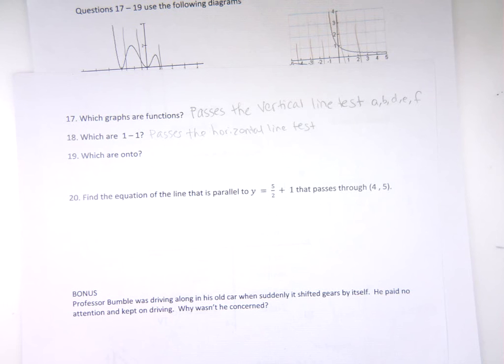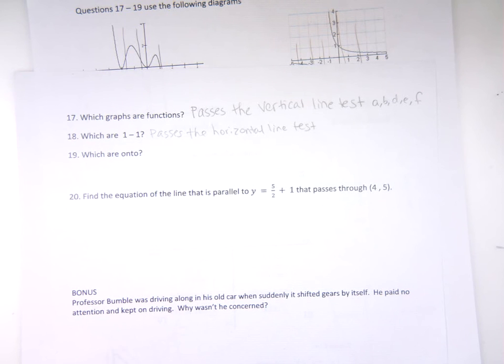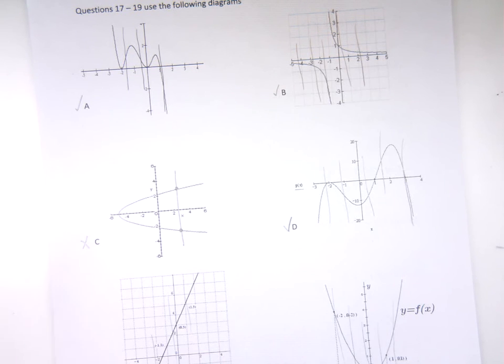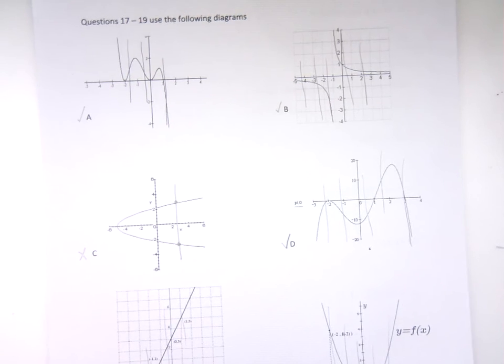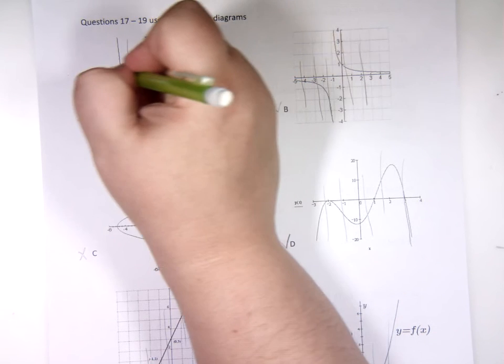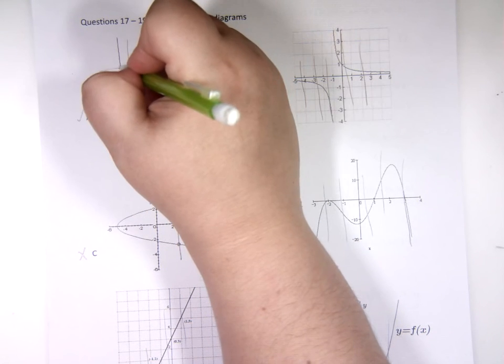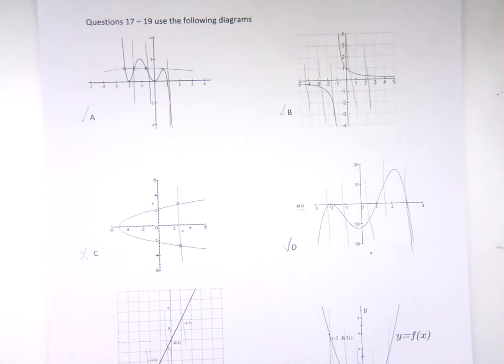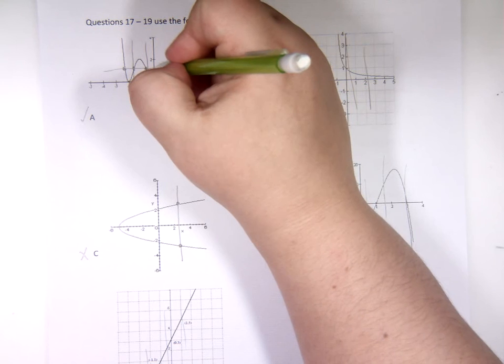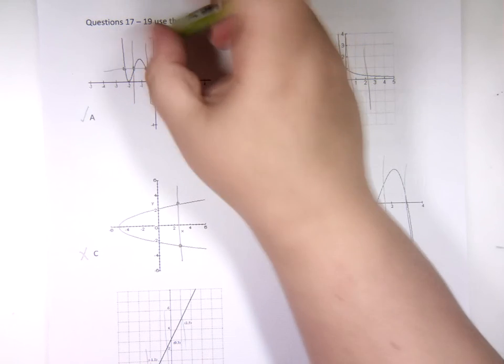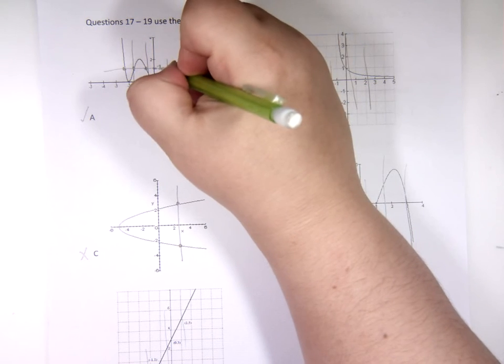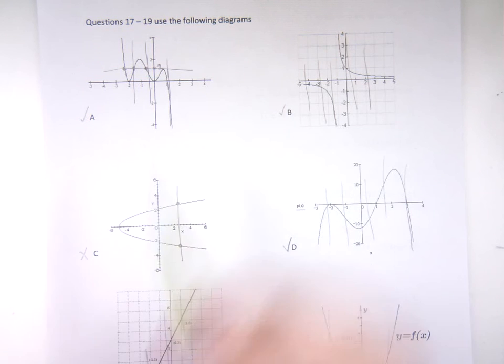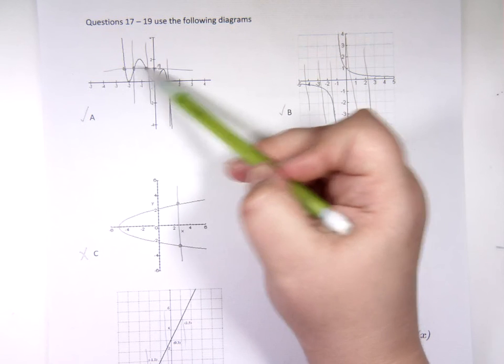So we can test this with the horizontal line test. All right, so now let's go back to letter A. If I draw a horizontal line here, it's going to intersect the graph in three different places. Let's say this is y equal to 1. Well, if y is equal to 1, x can be a whole lot of different things. It could be any one of these 3 points. So it's not one-to-one. There's 3 different x values that all have the same y value. So as far as one-to-one goes, that's going to be a no.